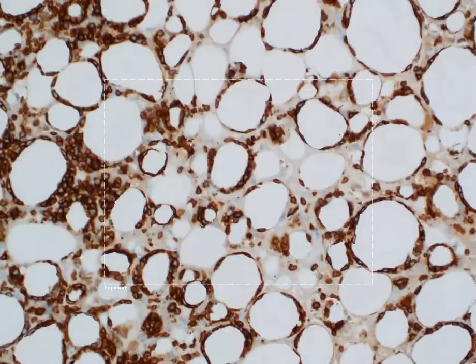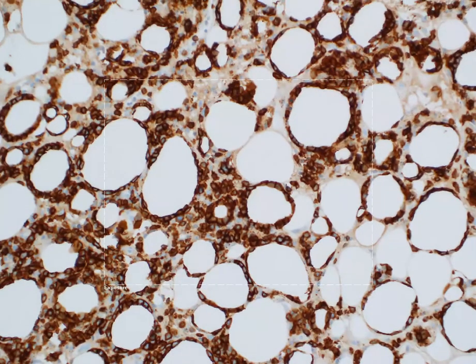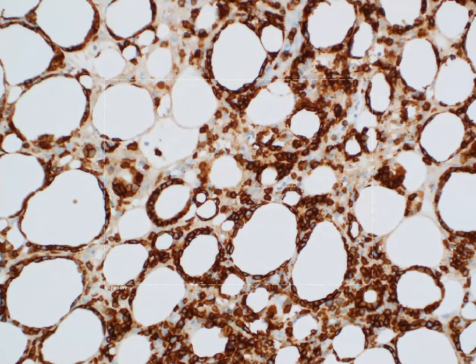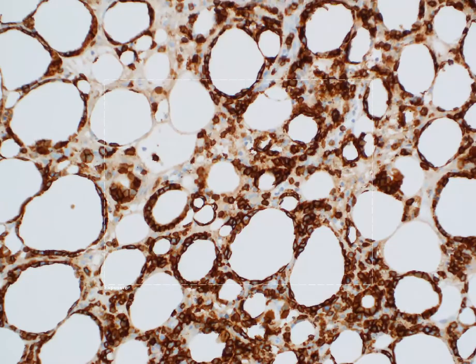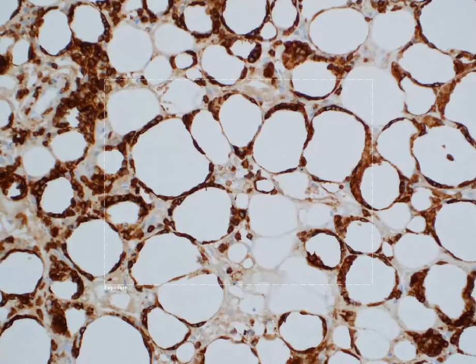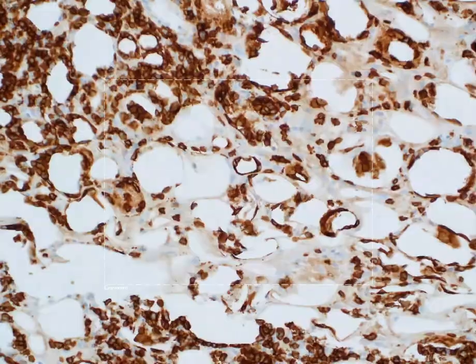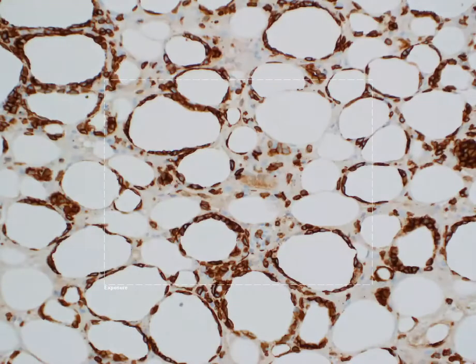Now it's important to be aware that a big entity to consider in the differential is lupus panniculitis. In that entity, usually you see more plasmacytoid dendritic cells, which are usually CD123 positive. You'll see clusters of those. You'll typically see hyalinizing fat necrosis, which we're not seeing here. But this is the CD8 stain.